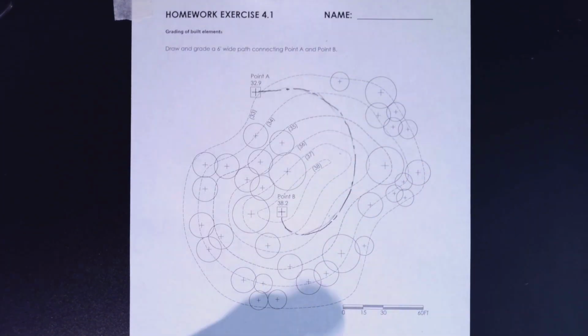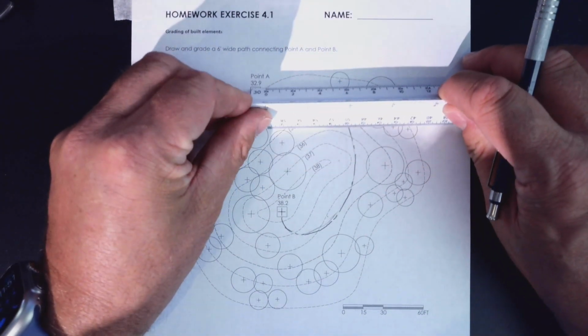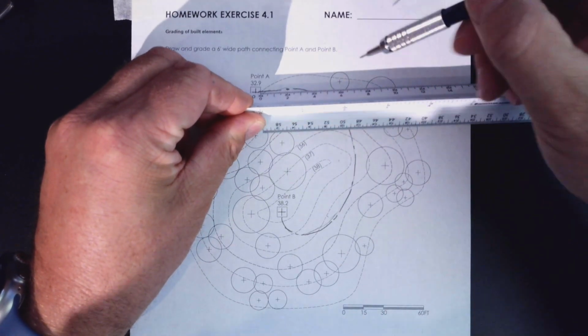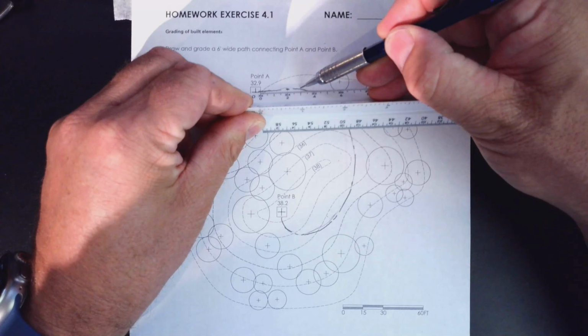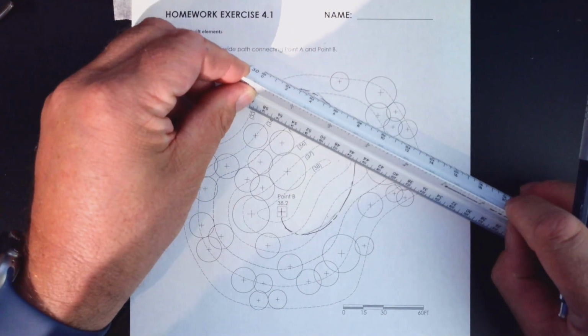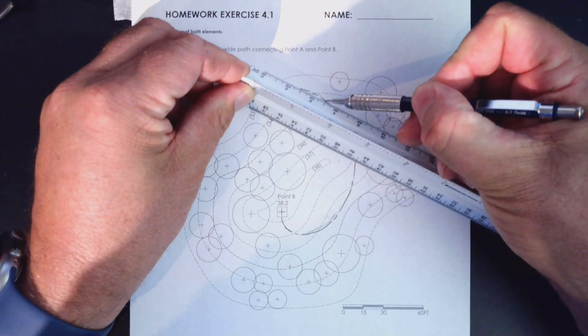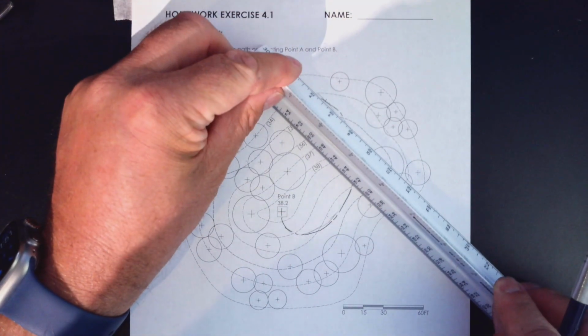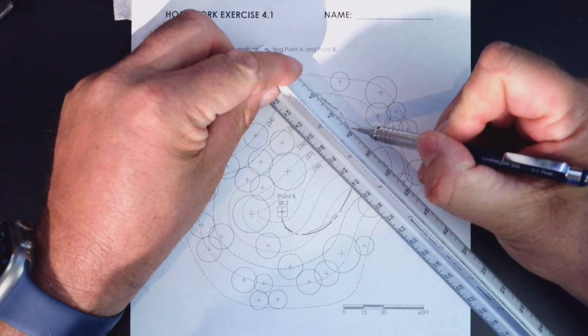So what I'm going to do is measure. Roughly, I'm going to go 30 feet, put a little mark there, then keep the 30 right there and rotate my scale. Another, so that's to 50. Just working my way around this.